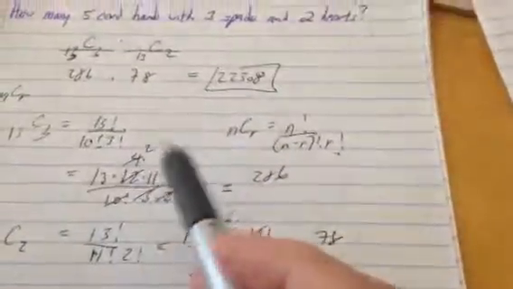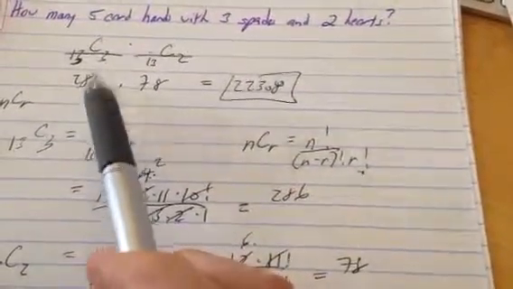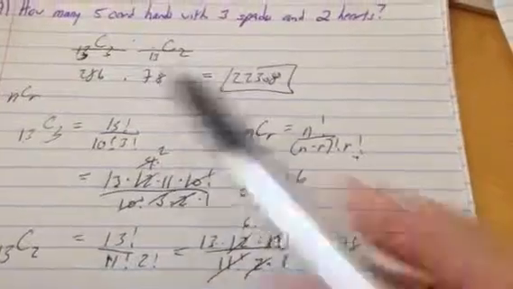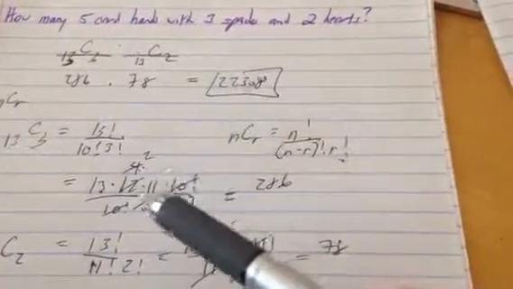So if your calculator can do it, let it do it. But if not, this is how you get it by hand, and then multiply those two together at the end, you get your answer.